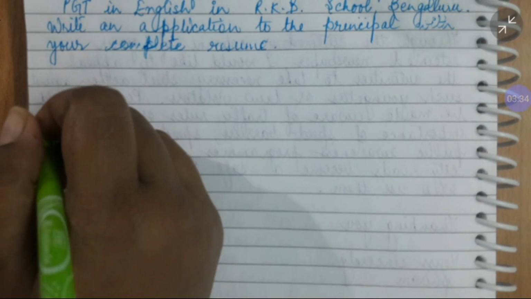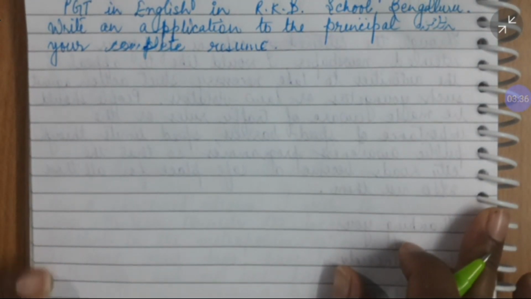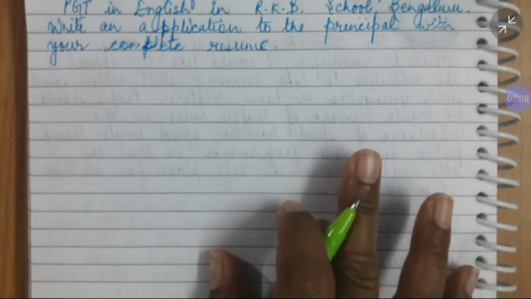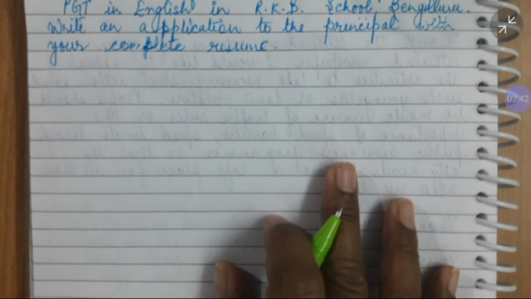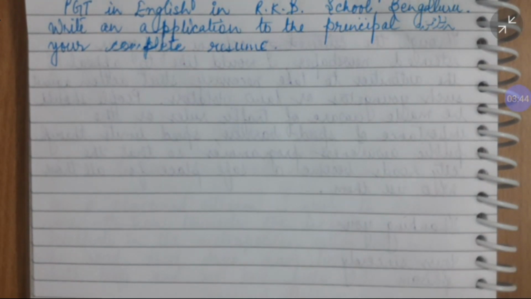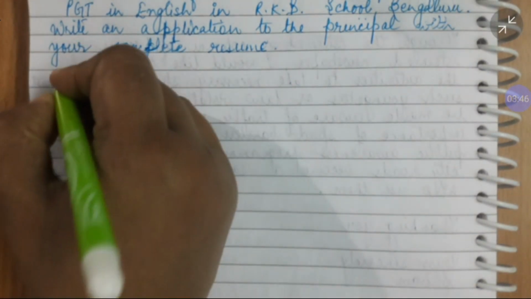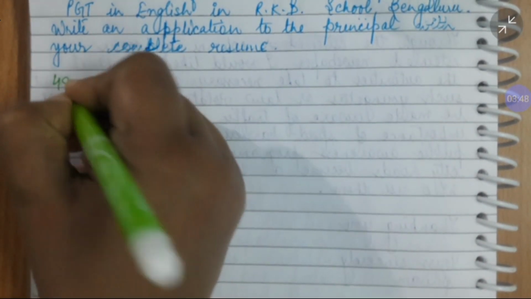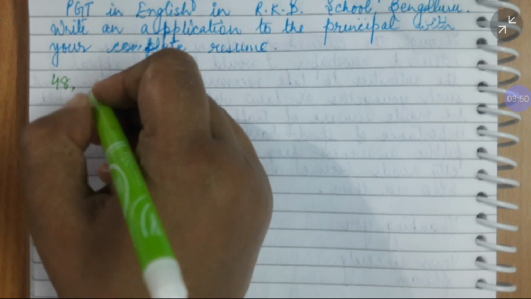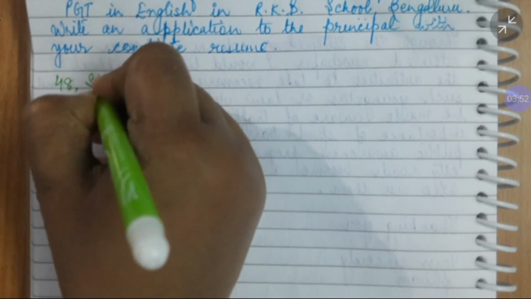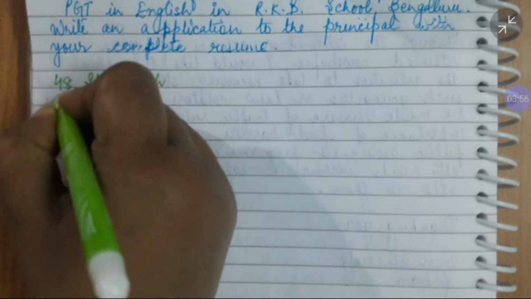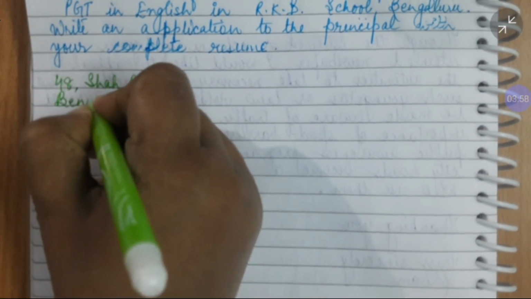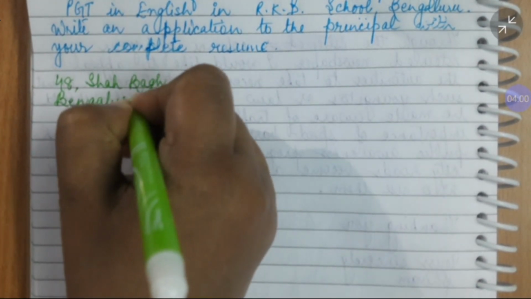First of all, sender's address. No name or sender's address is given. So you can write your own. You can invent your own address. 48 Shahbag, Bengaluru.